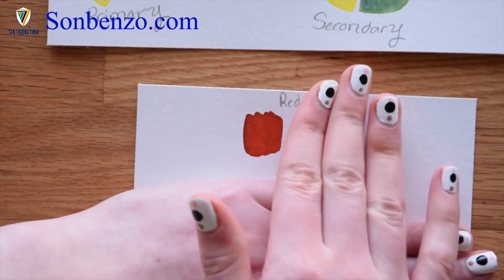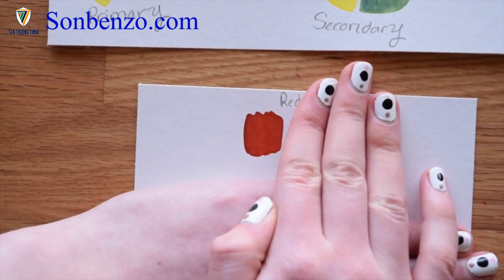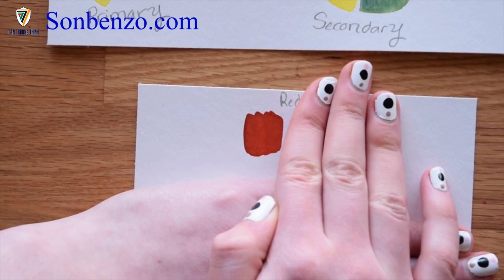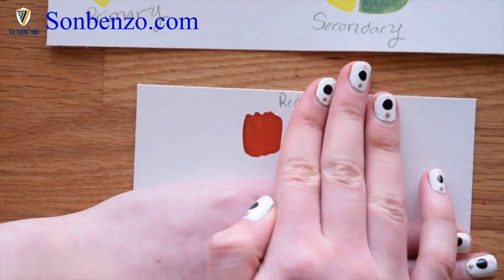Let's start with just this red on the left. I have to think to myself, is it a warm red or is it a cool red? The way that I decide is to remember where red is colored red.